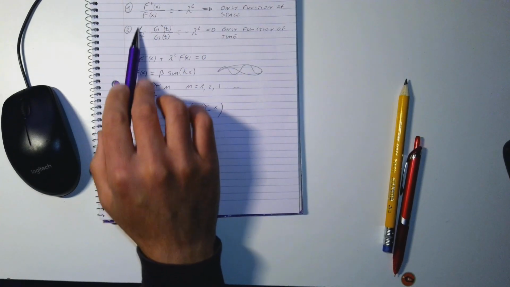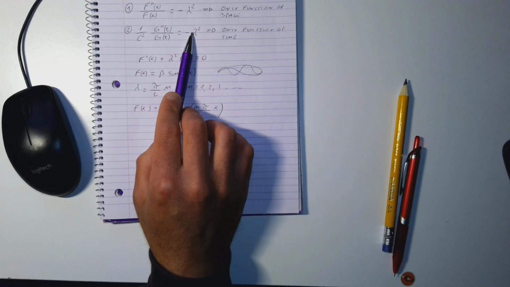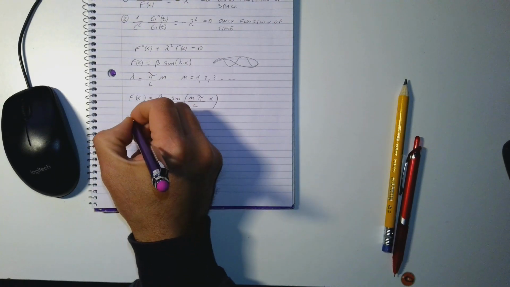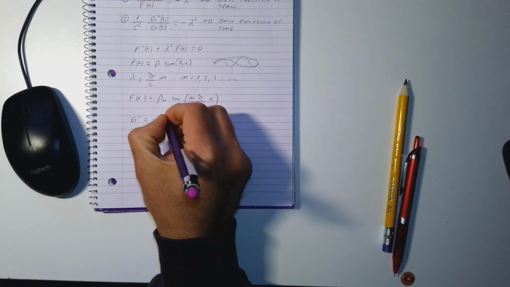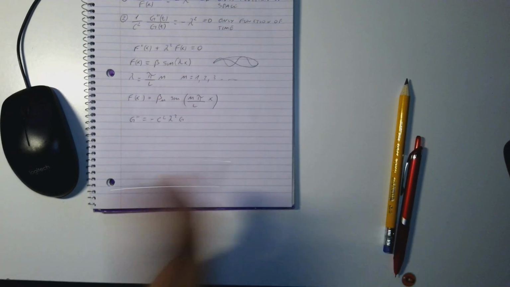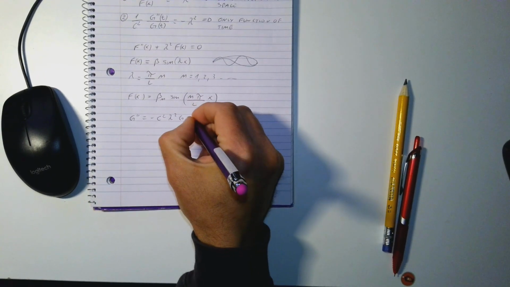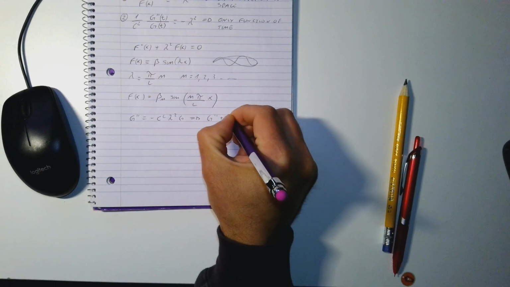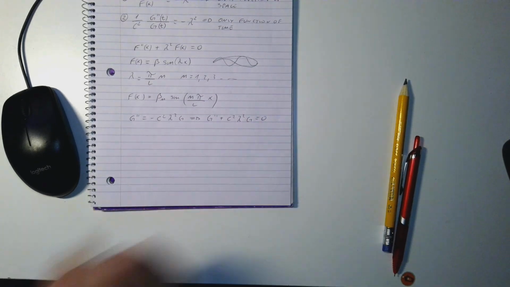We start, of course, from this, which is the equation that takes only time into account. We can rearrange this one as follows: g double prime equal to negative c square lambda square g. Of course, we can bring everything on one side of the equation, so we have g double prime plus c square lambda square g equal to 0.